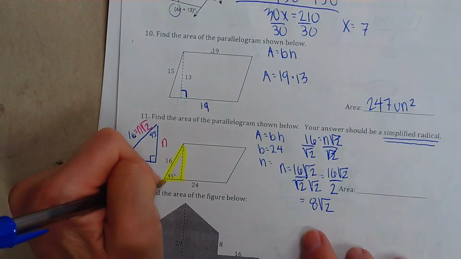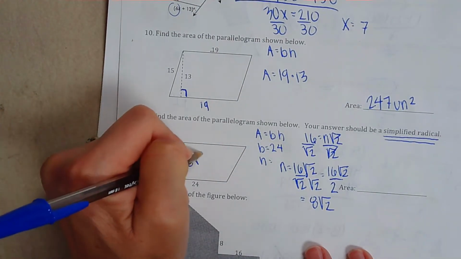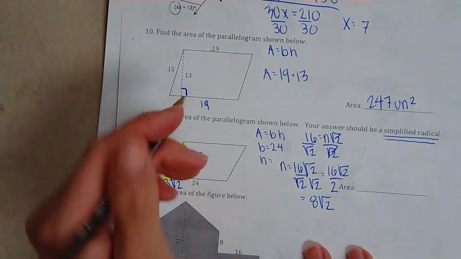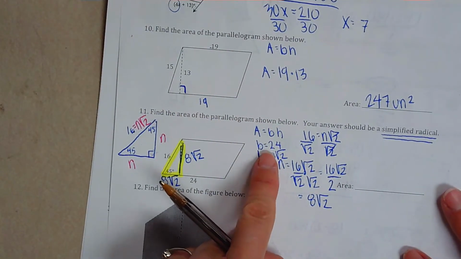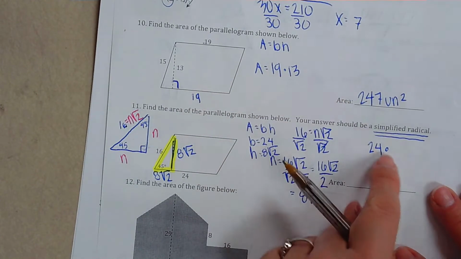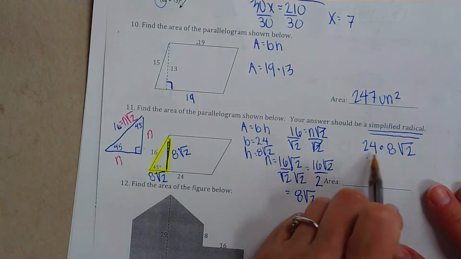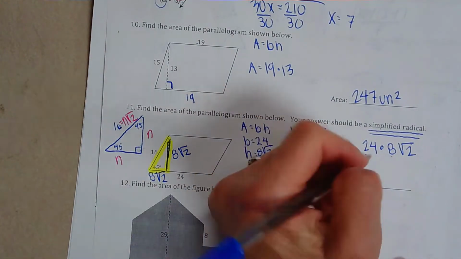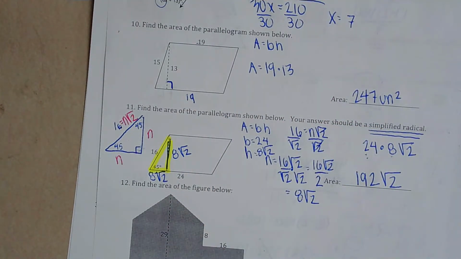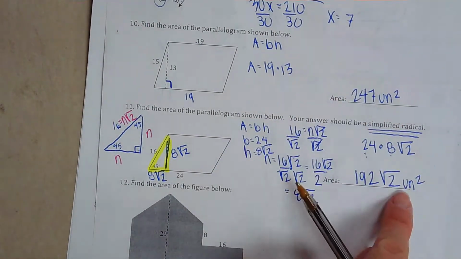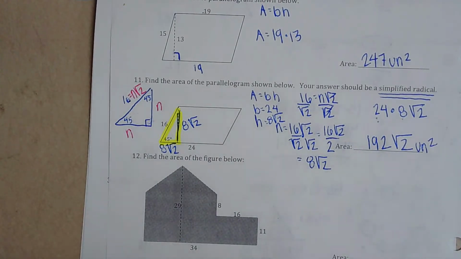So now I know that this side right here is 8 rad 2, and this side right here is 8 rad 2. I now know my height, which is 8 rad 2. And I'm going to multiply my base, 24, times my height, 8 rad 2. And remember, just multiply those numbers, 24 times 8. You'll get 192, and then tack on the radical at the end. I'm writing units squared. I might forget some. Don't worry, I'm not going to dock you points if you don't write them.